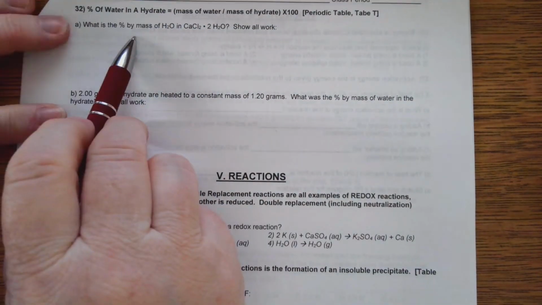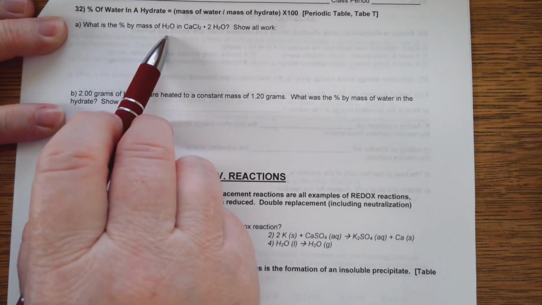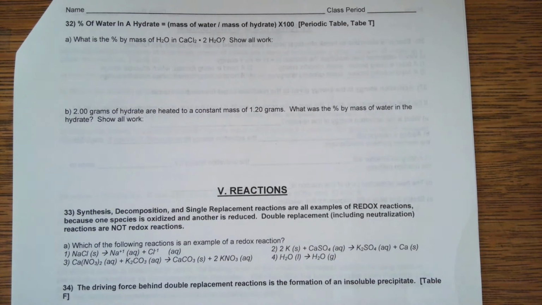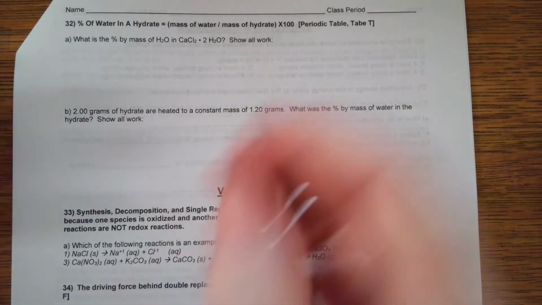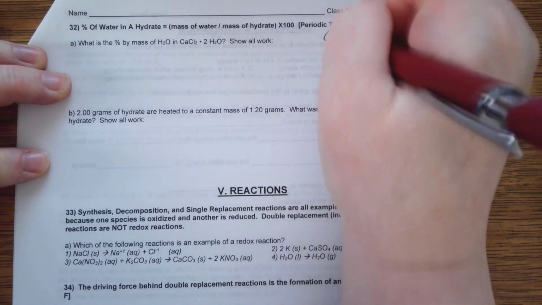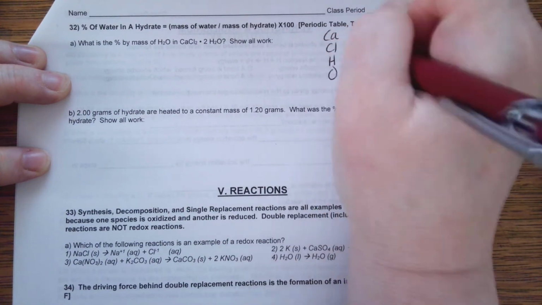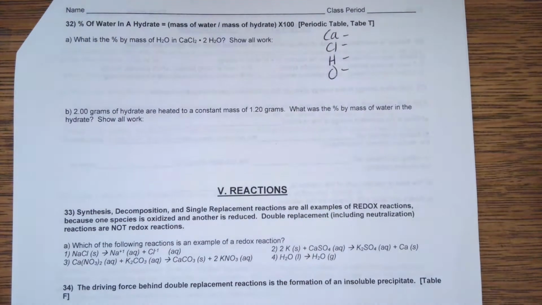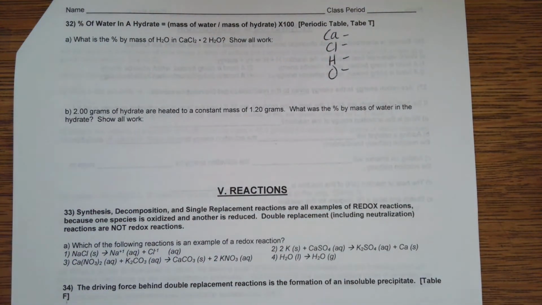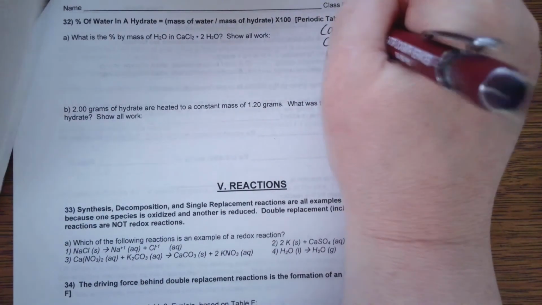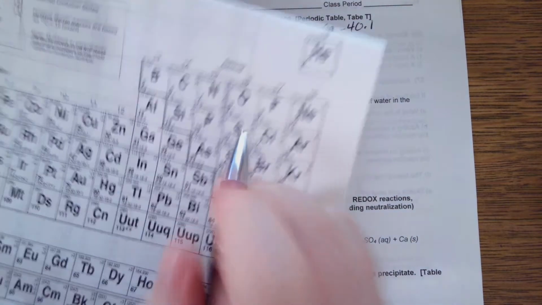All right, what is the percent by mass of water in this? Okay, so again, I have to find the whole formula mass. Okay, so I have Ca, Cl, H, and O. Right, so let's look these all up. Ca, 40.1. Cl, 35.5.